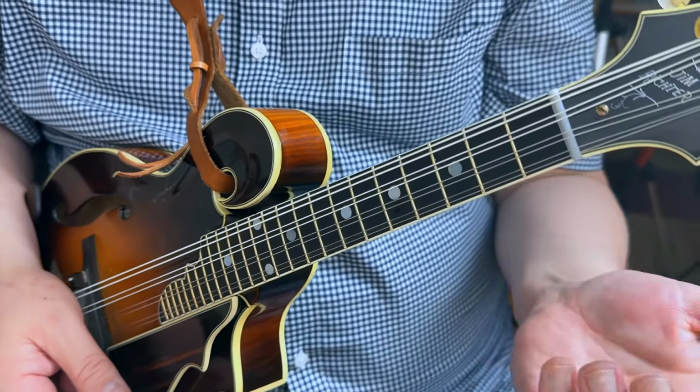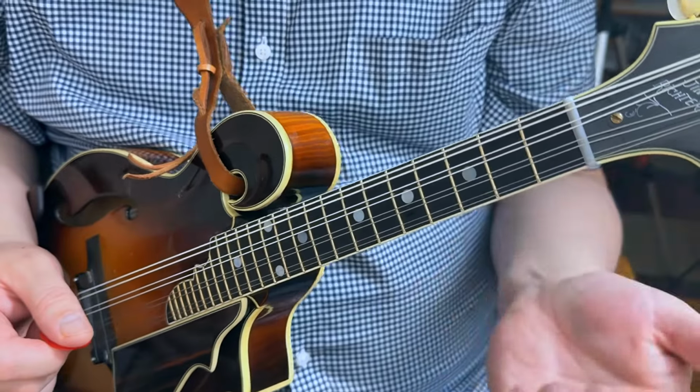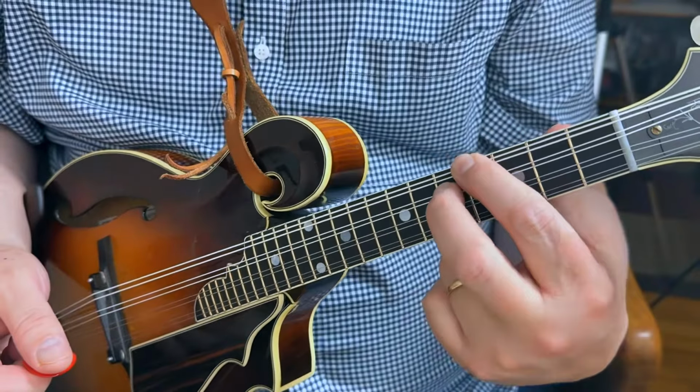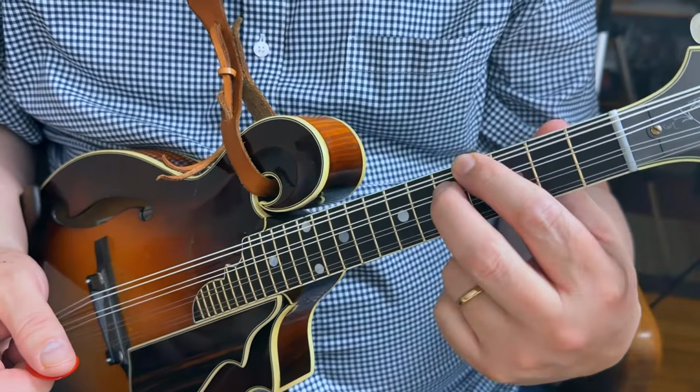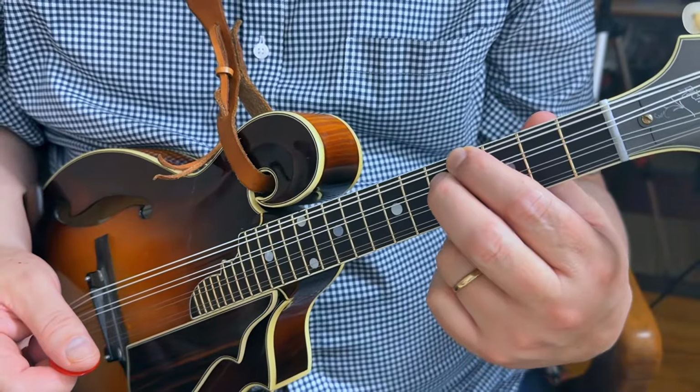But it's the same sequence. It's all based upon just that G scale. So your 2 shape is just 1 fret apart. You got the 4 on the bottom, 5 on top. So there's a bottom note, and the top note is 1 fret above that.